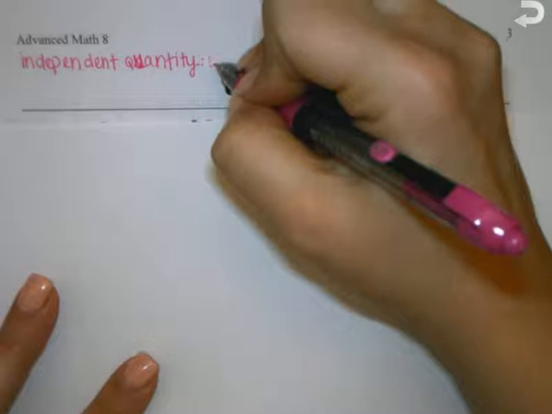Independent quantity is what you as an individual control. So put something like that in your own words. What you have control over. Or what you as a person can change.